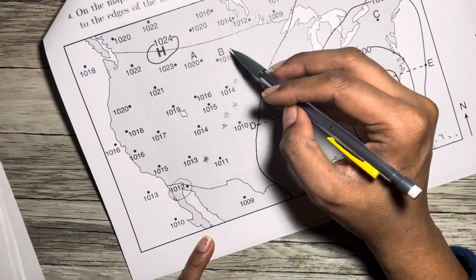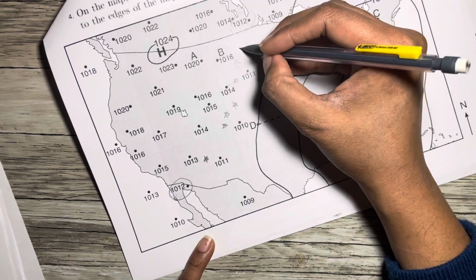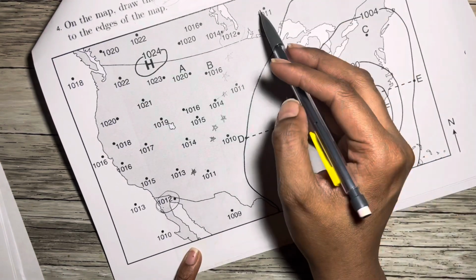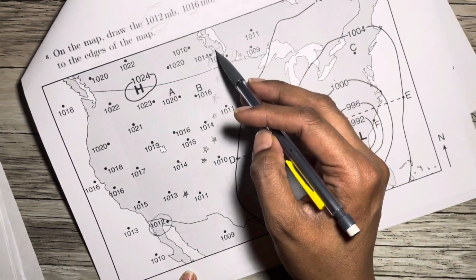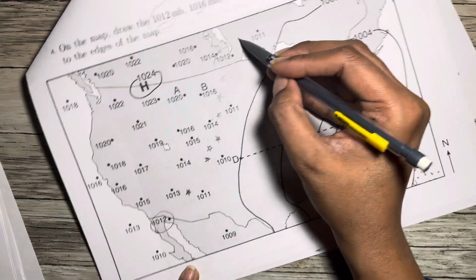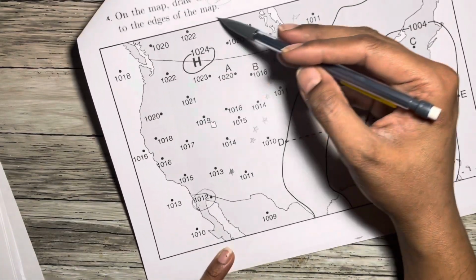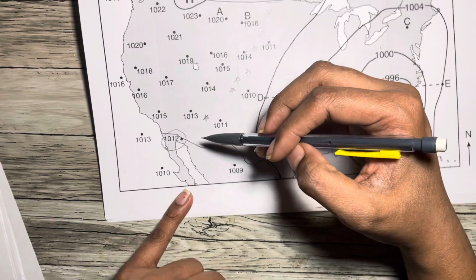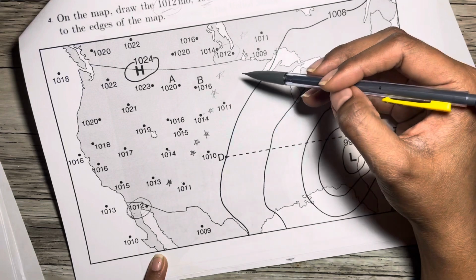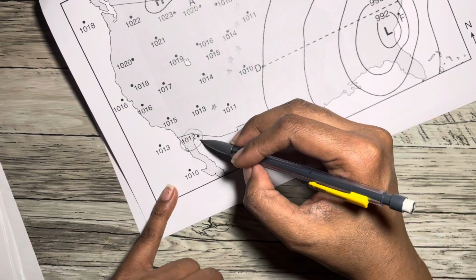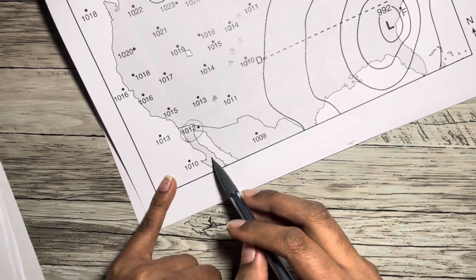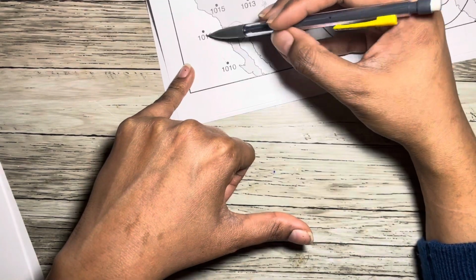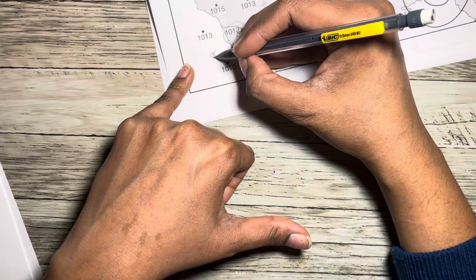Let's see. It's between 1009 and 1016. Draw another star. It's between 1011 and 1014. So I'm going to draw another star. I don't see anywhere else 1012 could be. Definitely check through the whole map. So now my final step is to connect all the stars and my dots, right? So here's my 1012 dots. Actually, right here I could also draw a star. 1012 is between 1010 and 1013.